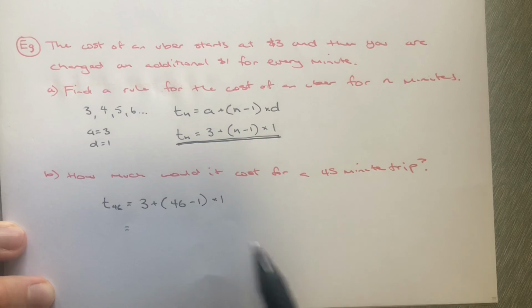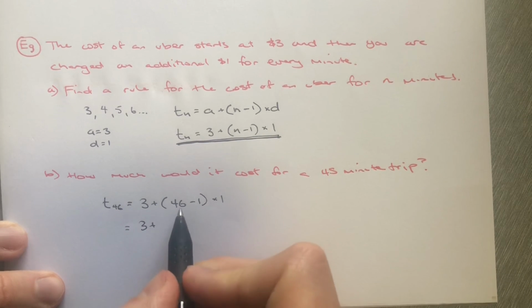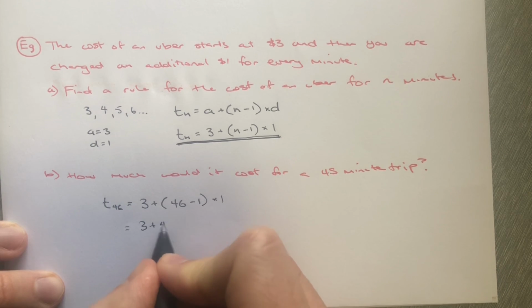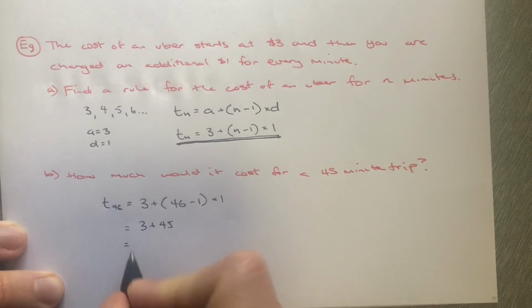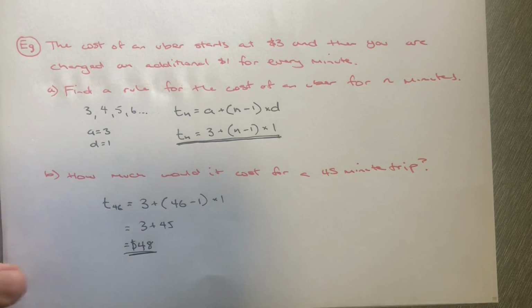So we just need to work this one out. Now again, you can use your calculator, but I don't think we're going to need to for this one because it is going to be 3 plus 46 minus 1 is 45. 45 times 1 is 45. So it's going to cost us $48. And that would be our answer, and that's it. Have a go at those questions now, guys. Let me know if you need a hand.